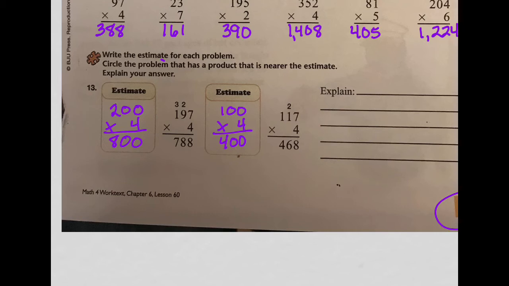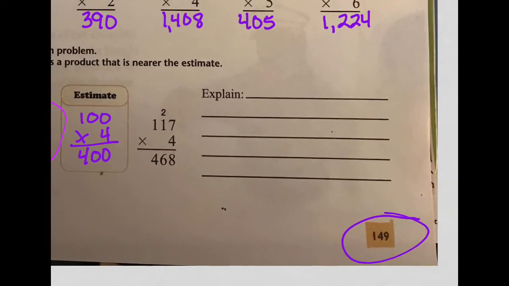Which one has the closest answers? You're right. It would be the first group. So go ahead and circle that. You could either circle both, or you could circle the problem that has the closest estimate. All right. And then we can explain the answer.